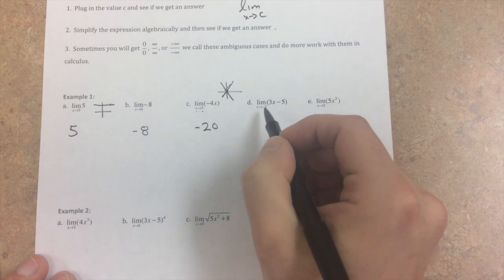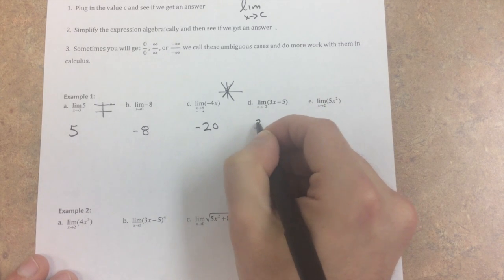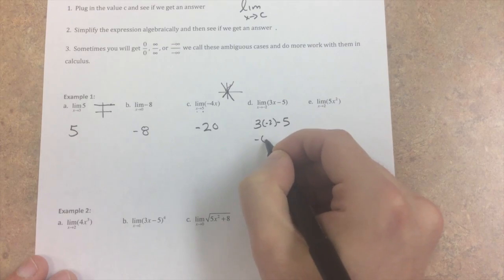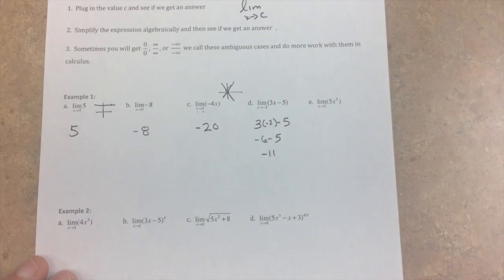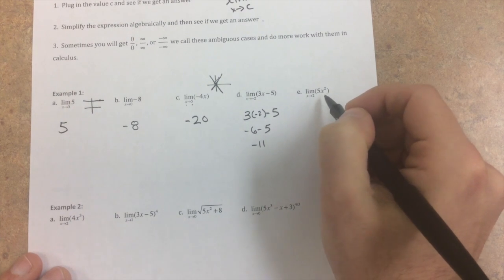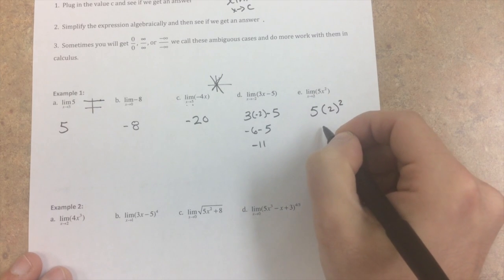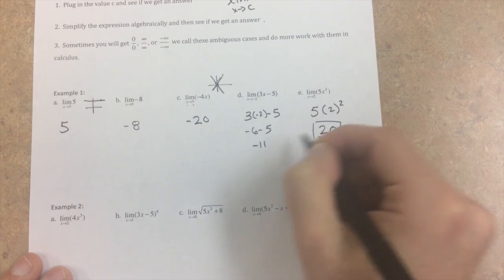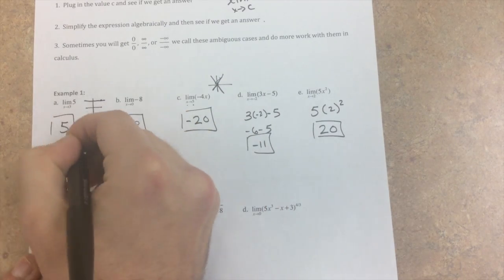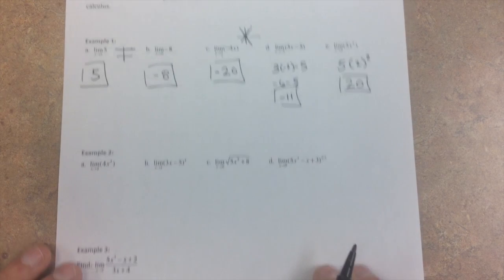Same thing for d. The limit as x approaches negative 2, we plug in negative 2 for x and see what we get out. We get negative 6 minus 5, which is negative 11. So super straightforward. Last one, quadratic. See if you can plug in. So it's 5 times 2 squared, which is 20. So for all of these polynomials, the limit exists.